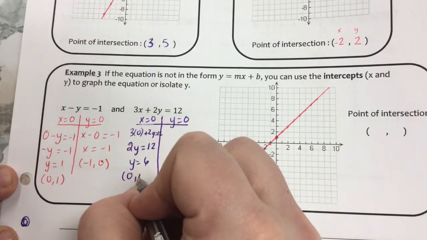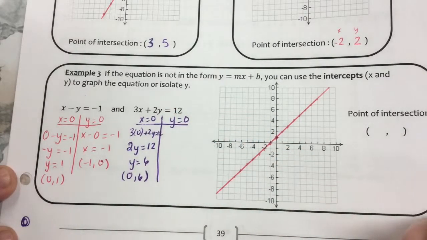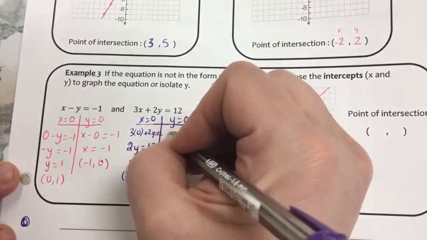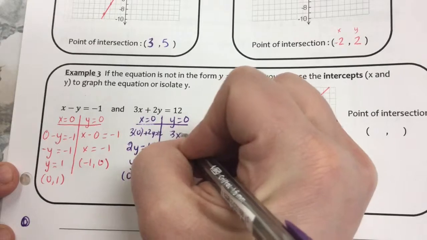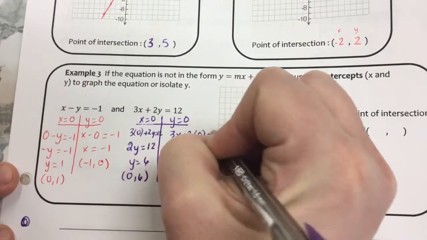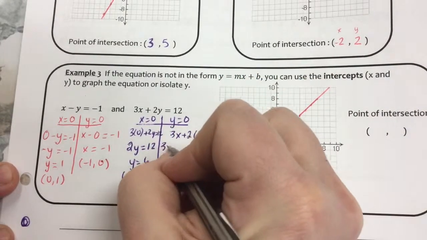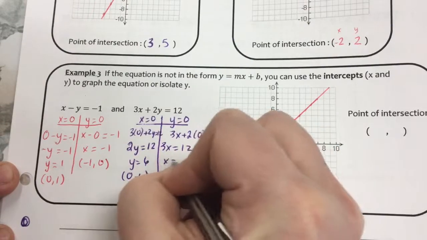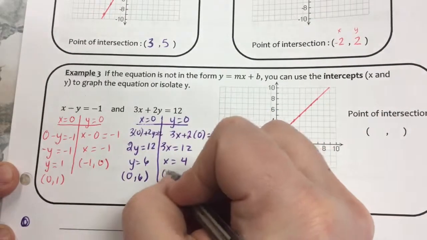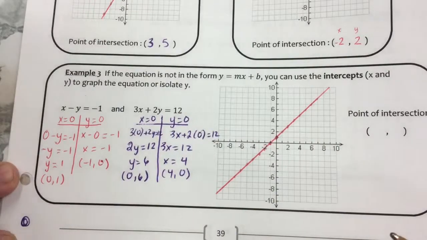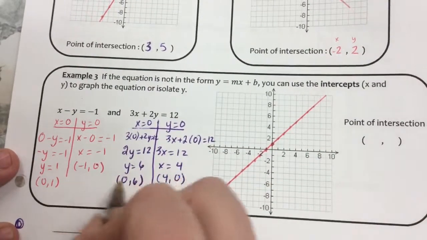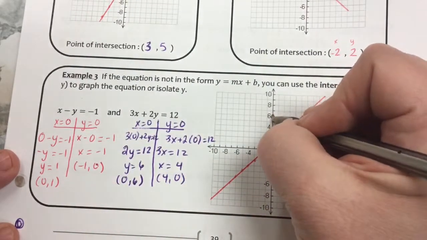So then 0, 6 is your y-intercept. And then if y equals 0, we have 3x plus 2 times 0 equals 12. So 3x equals 12. X is then equal to 4. And that's 4, 0.